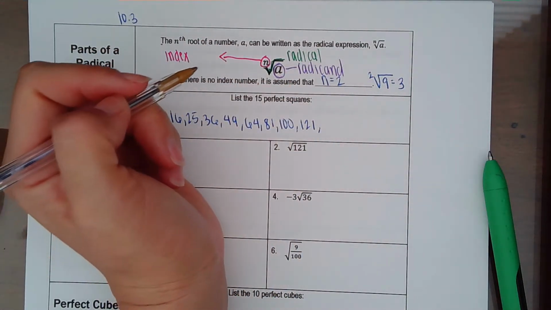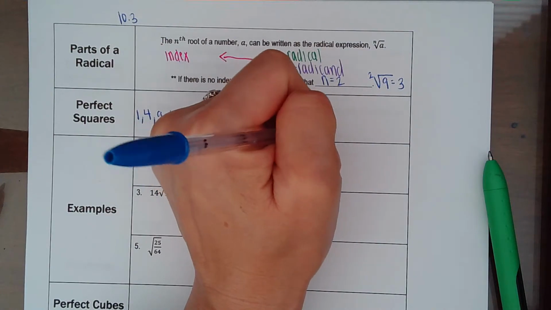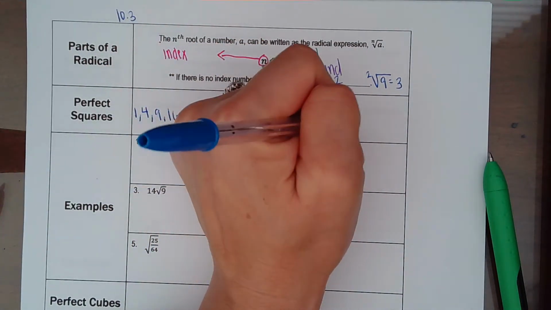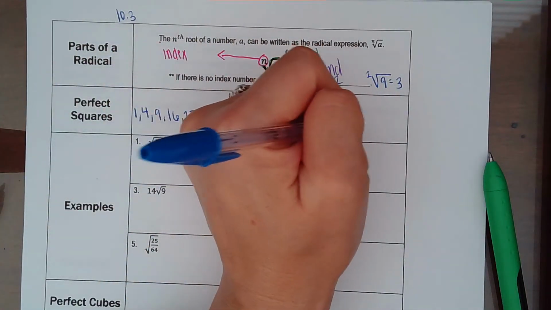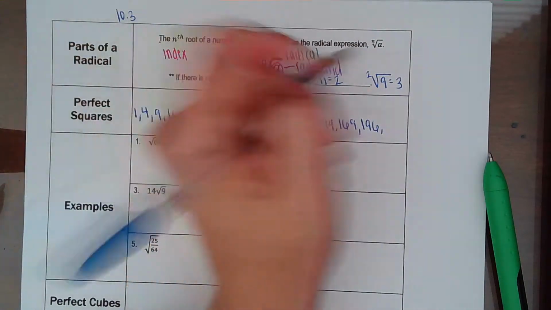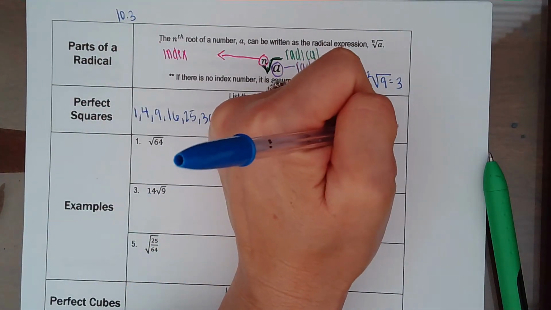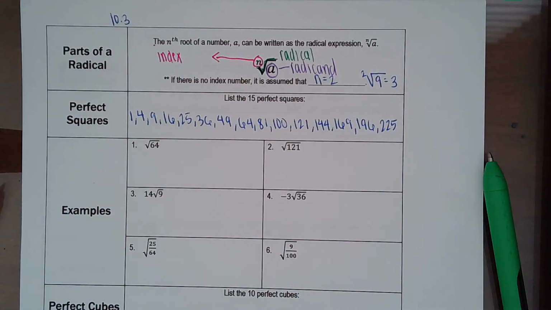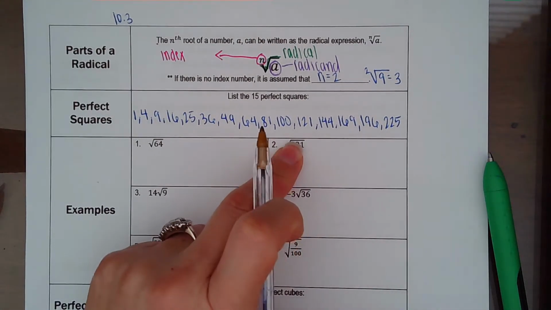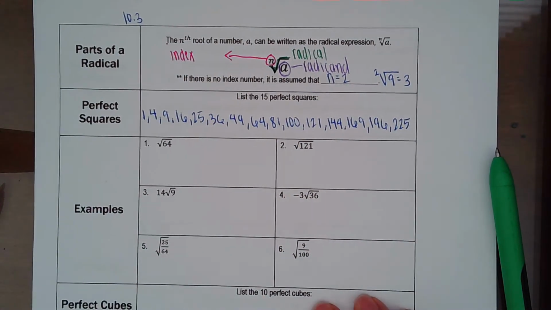121, which is 11 times 11. 144, which is 12 times 12. 169, which is 13 times 13. 196, which is 14 times 14. And 225, which is 15 times 15. Hopefully your parents made you look those up when you were younger or memorize them, or actually your teacher, hopefully.